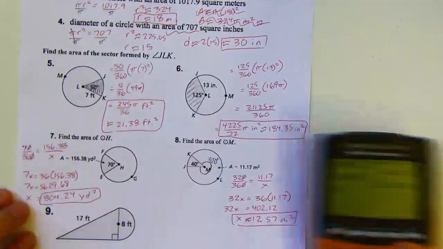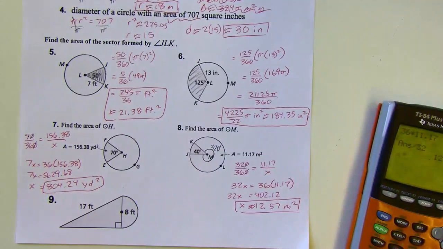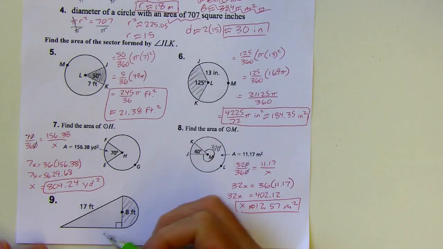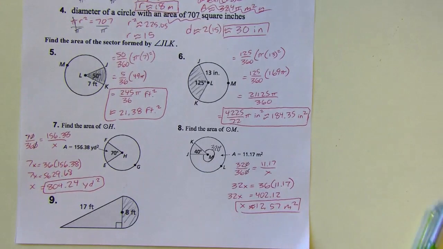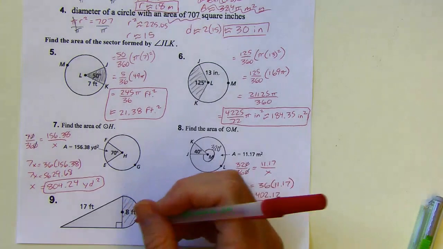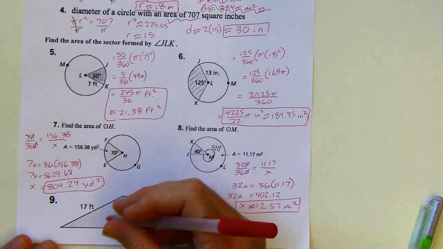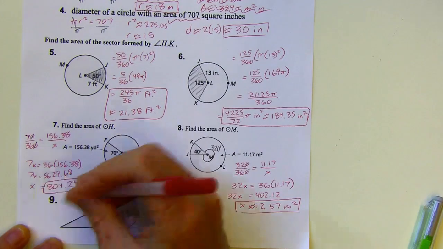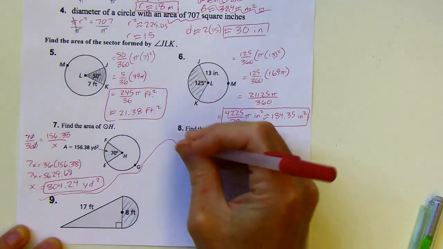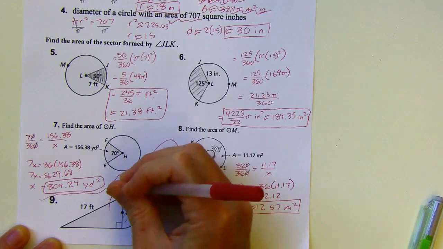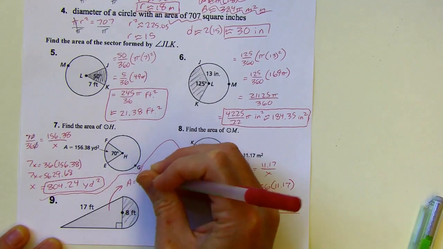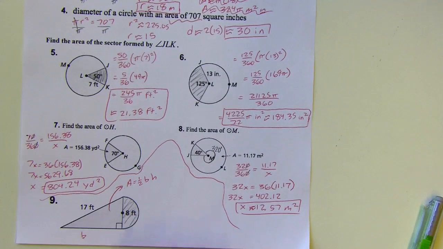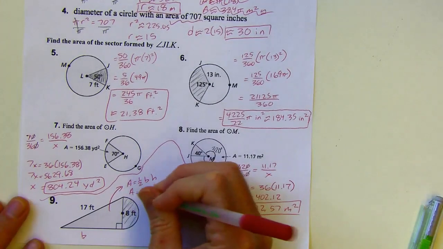Okay. All right, and then finally this last one, we've got this figure here that appears to be a semicircle and a right triangle. Oh, it's definitely a right triangle. Okay, so let's start with the right triangle. So I want to do 1/2 base times height for this piece. Give myself some space here. So for this piece, area is 1/2 base times height. Now my base can be down here, right? And if that's the case, 8 would be the height.